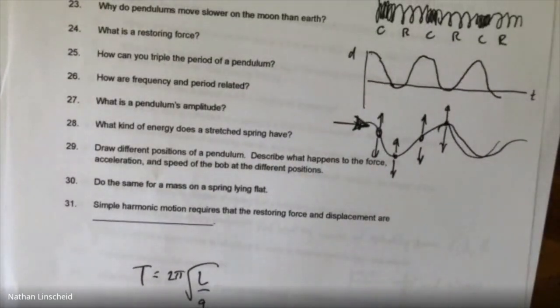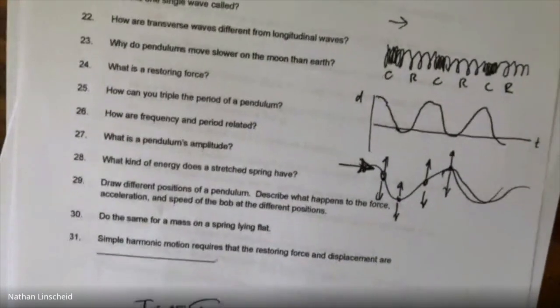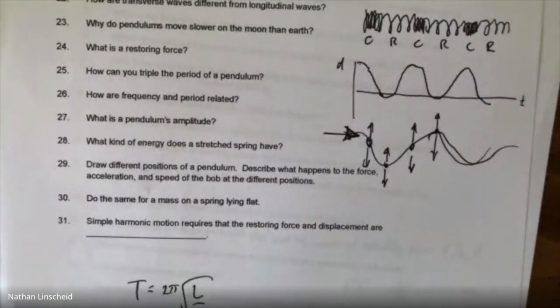Number 24, what is the restoring force? That's the force that's trying to bring a spring back to its equilibrium position. So when a spring stretches more than it normally is stretched, the restoring force is going to try to pull it back. If it compresses more than it normally is compressed, then it's going to get pushed out again. But the restoring force is always acting in a direction opposite to the displacement.